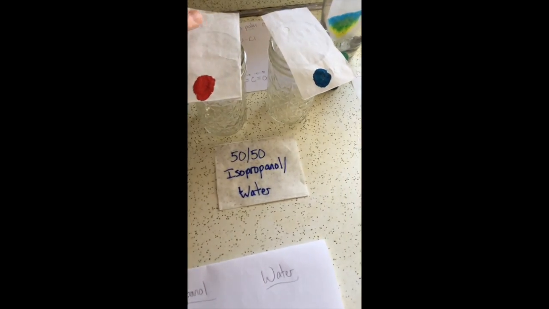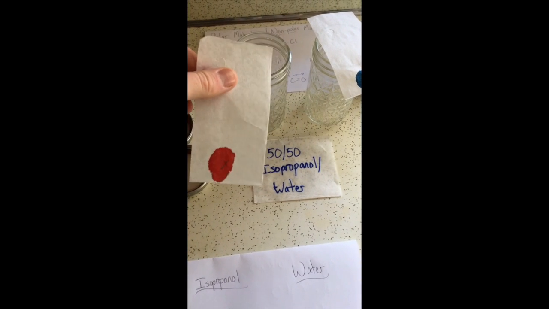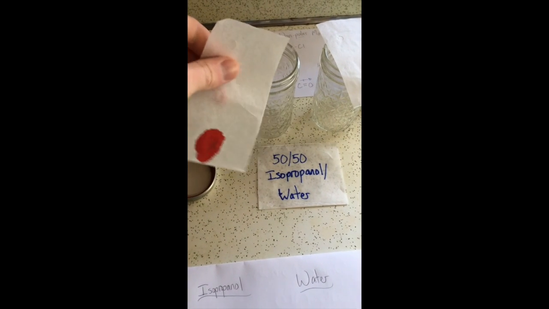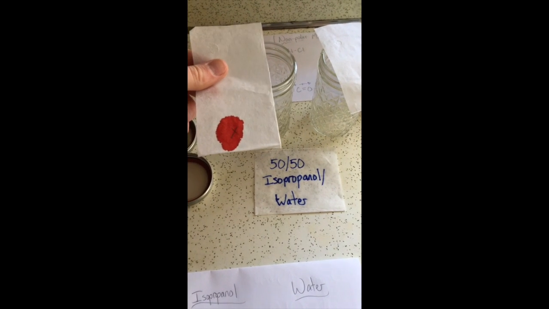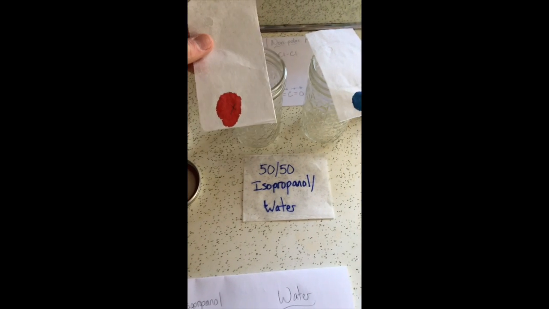Generally you have a stationary phase. It's called stationary because it's a solid oftentimes, and that's the paper here, or cellulose if you're talking about chemistry. And then a mobile phase is a solvent, such as maybe rubbing alcohol, isopropyl alcohol, and/or water, which obviously comes from the tap over here.